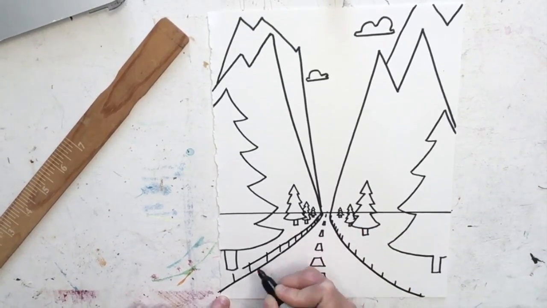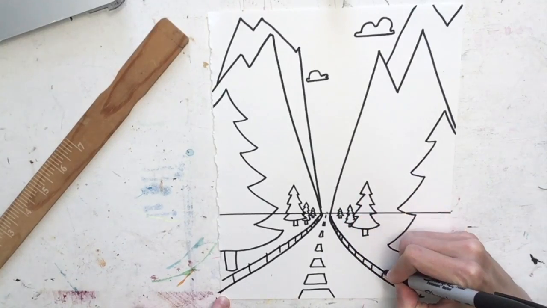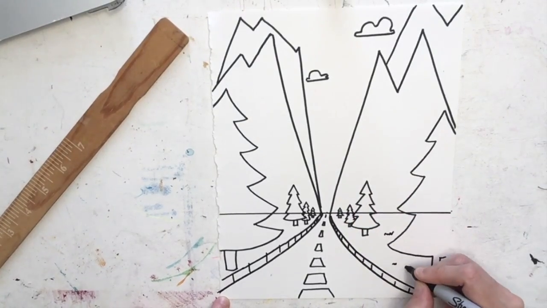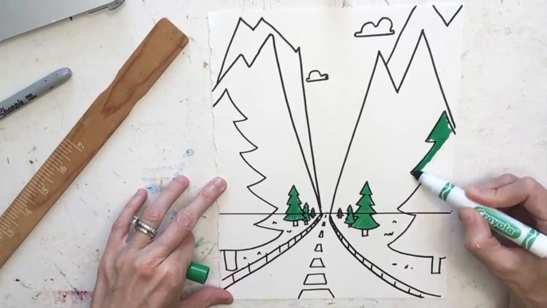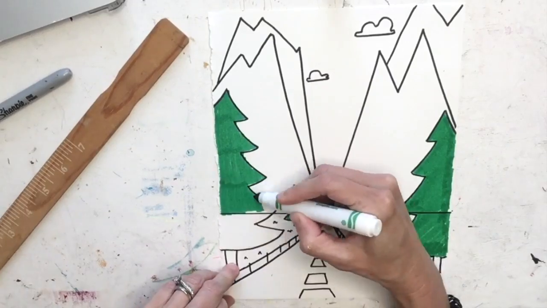This is going to be the railing for the road, so we don't drive off the road. And notice that my lines are closer together the farther away they are, and they get wider apart as they get closer to us. If you have the option, then you're going to go ahead and color or paint. You can use anything that you have available to you.